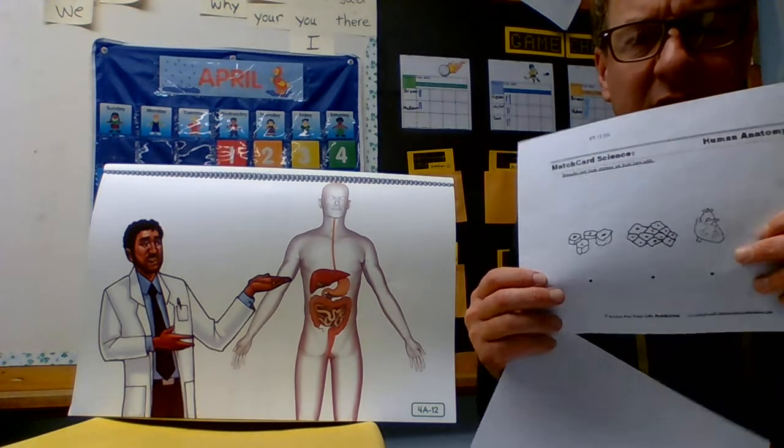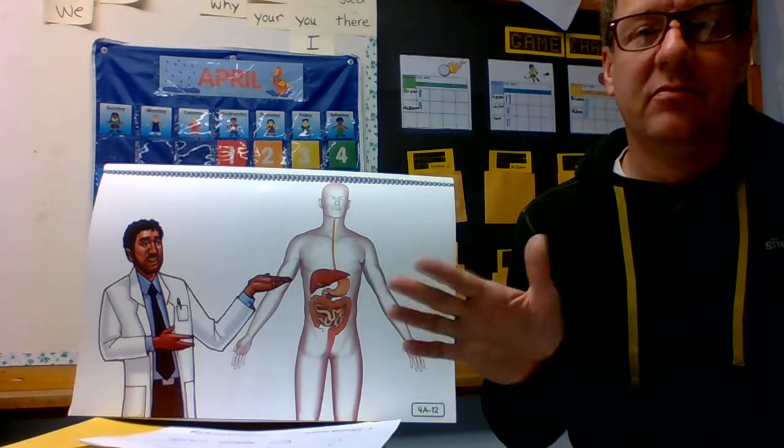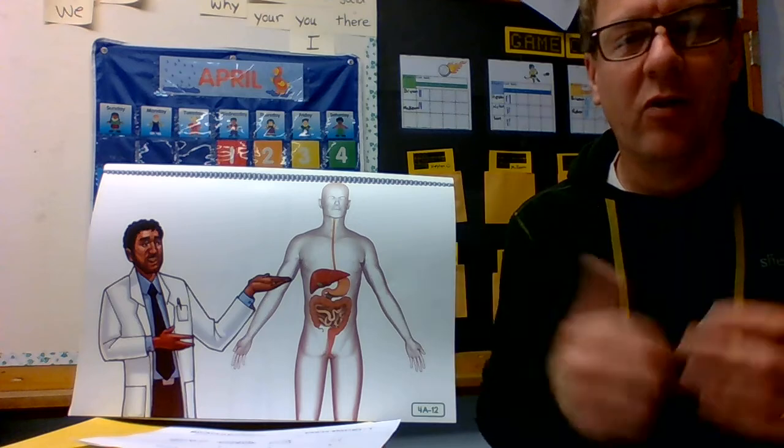Love to see those. When I send them back, sometimes they're in black and white. That's just because I print on the black and white printer. But I see them in color. Love them. They're great. I love the work that's coming back.